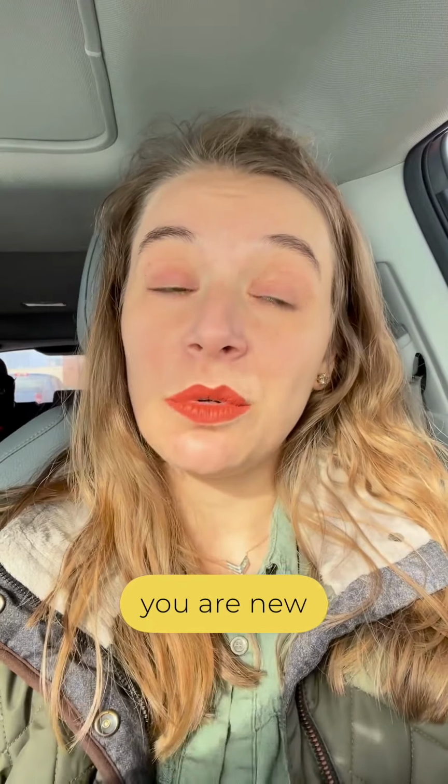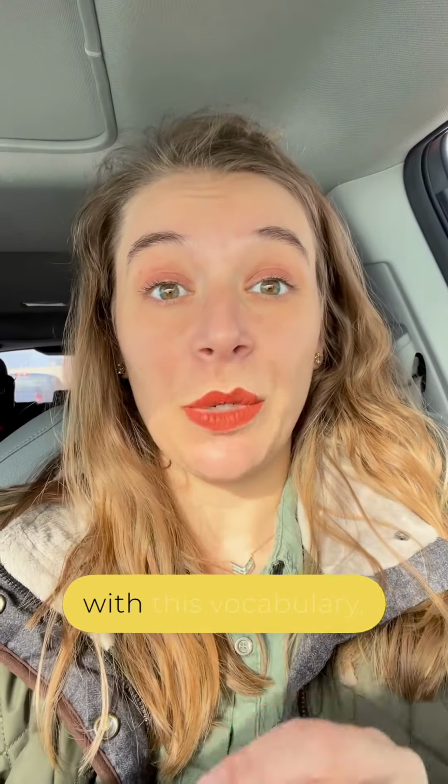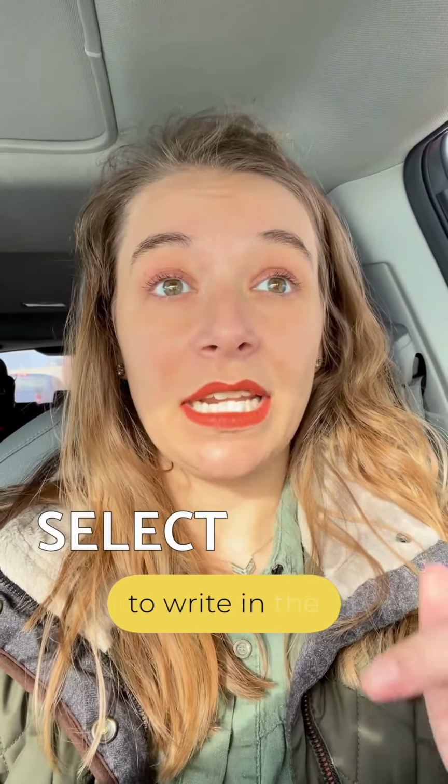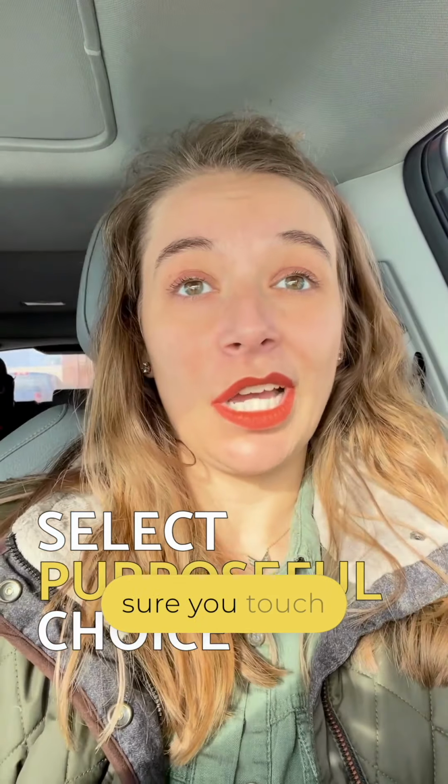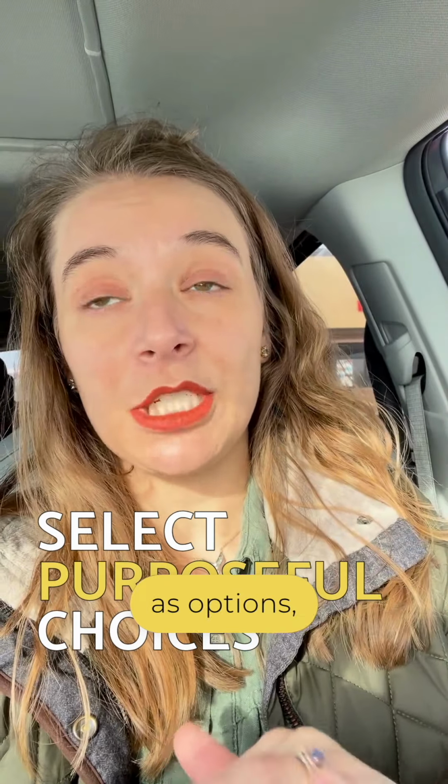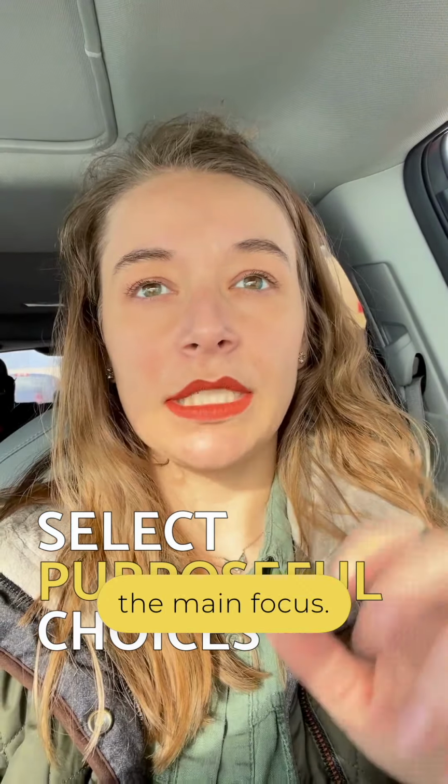Now, as you're going through that, especially if you are new or you really want to be purposeful with this vocabulary, you're going to write in the options that you want to make sure you touch on so that students are hearing them as options, but aren't the main focus. What do I mean by that?